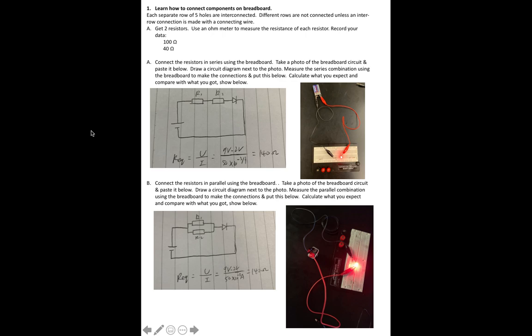Okay, for the first question, the resistances of the two resistors that we measured are 100 ohms and 40 ohms. For the resistors in series, the total resistance is 140 ohms.